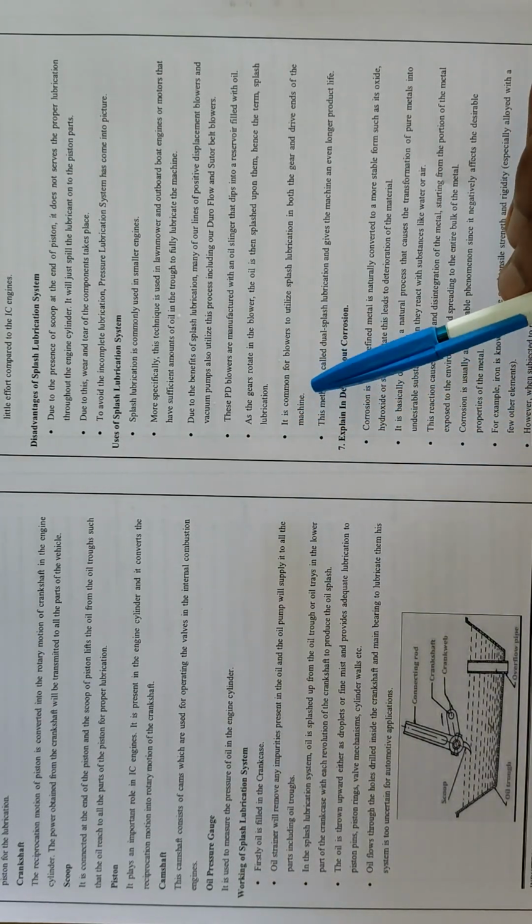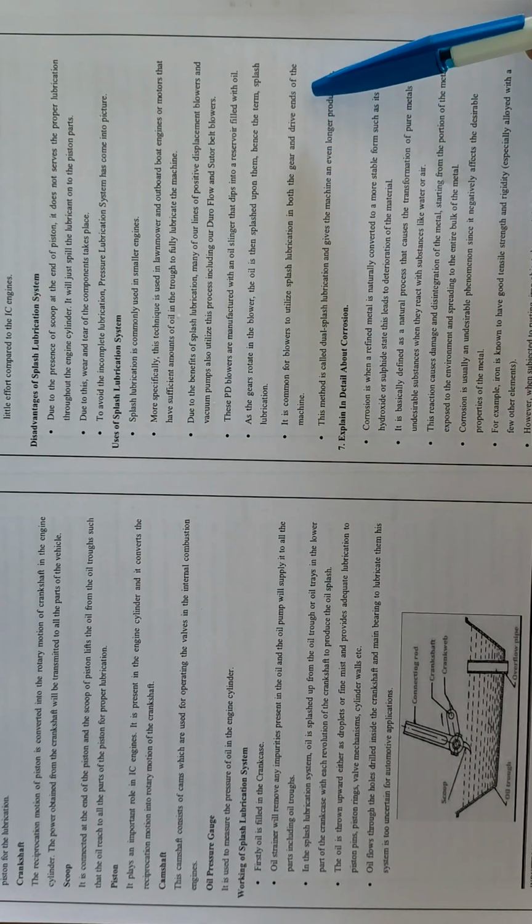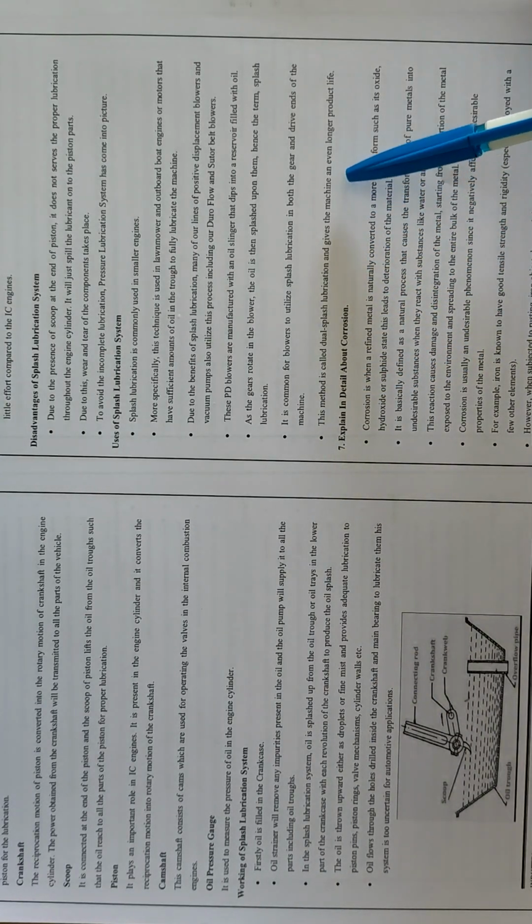It is common for blowers to utilize splash lubrication in both the gear and drive ends of the machine. This is called dual splash lubrication. It gives the machine an even longer product life.